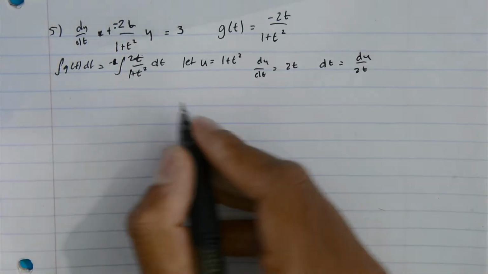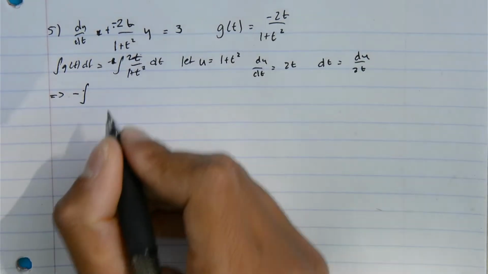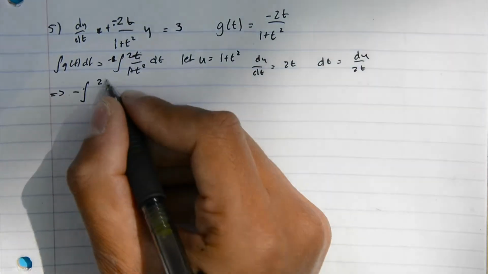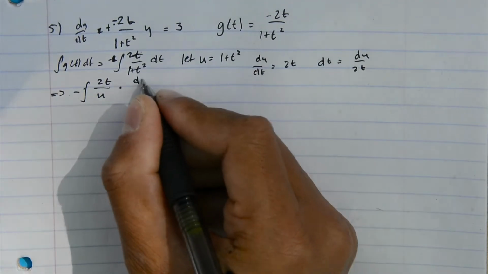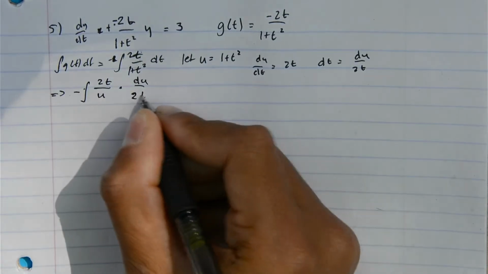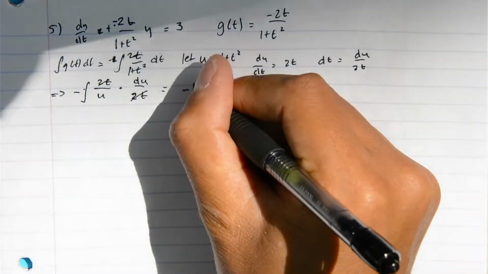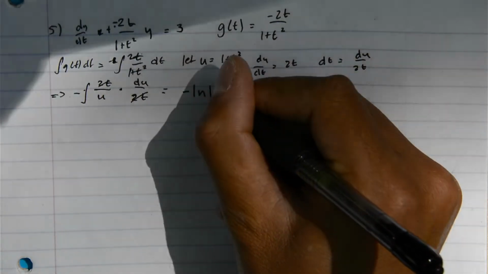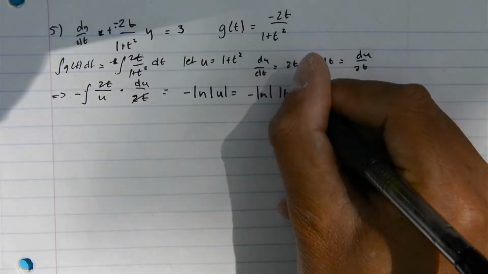So then what we can do is rewrite the integral as minus 2t over u times du over 2t. We cancel these, and then we're just left with minus ln of u, which is equal to minus ln of 1 plus t squared.